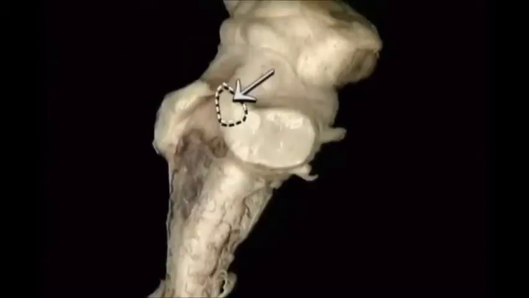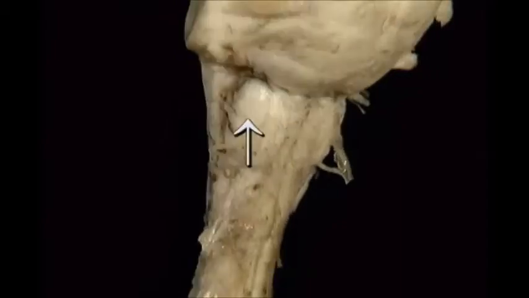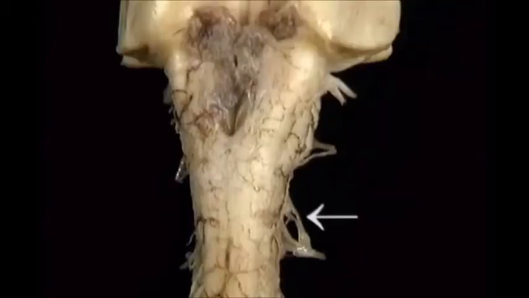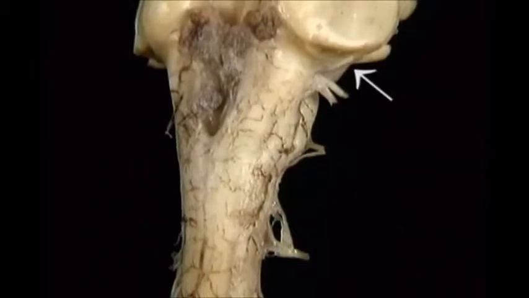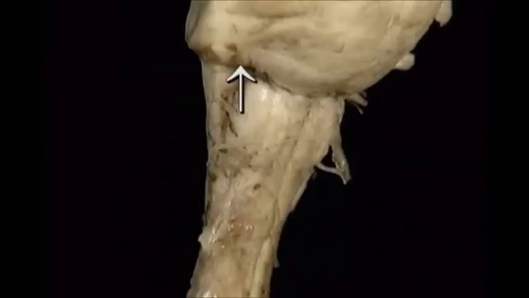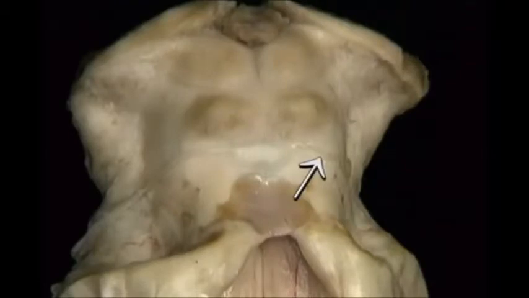Here are the cerebellar peduncles, superior, middle, and inferior. Here are the pyramid and the olive. Here are the filaments of the hypoglossal, the cranial part of the accessory, the vagus, and the glossopharyngeal nerves. The vestibulocochlear and facial nerves, the abducent nerve, and the trochlear nerve.